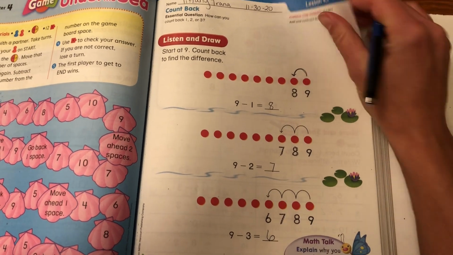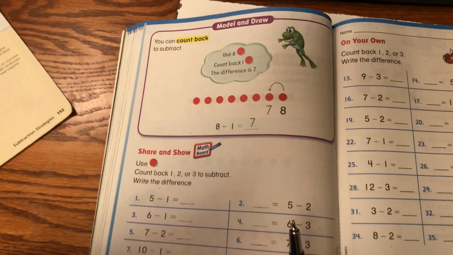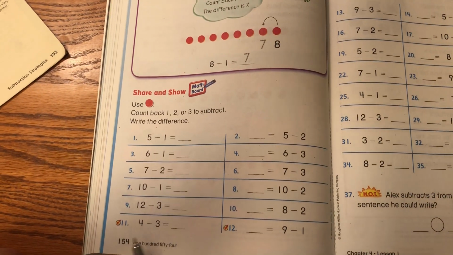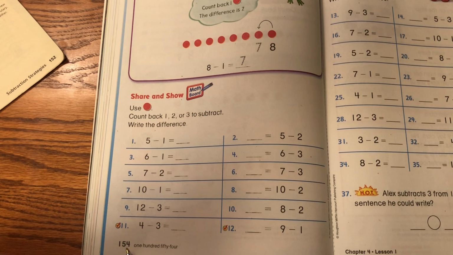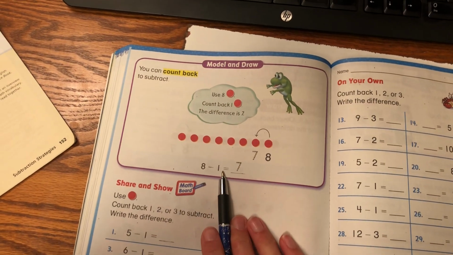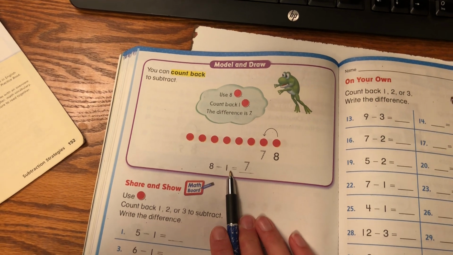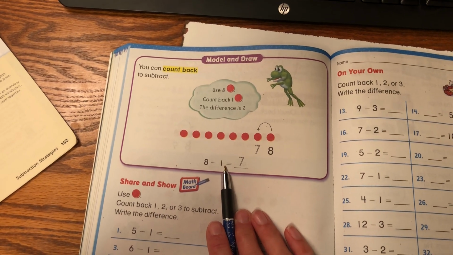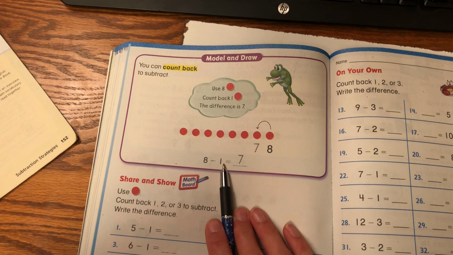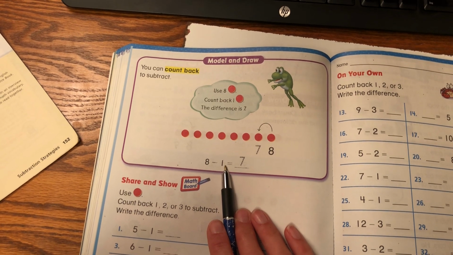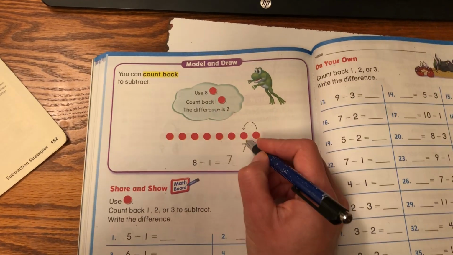Very good. Let's turn our page to page 154. Model and draw. You can count back to subtract. Use 8 counters, count back 1 counter, the difference is 7. Let's trace that now, friends.